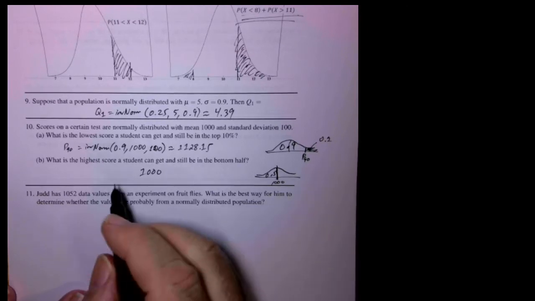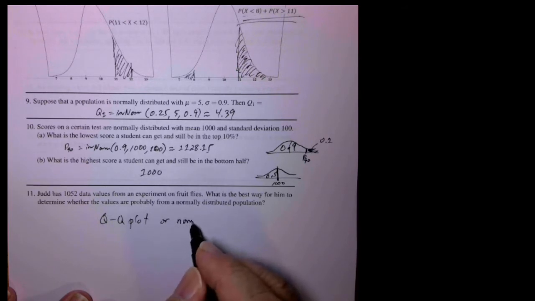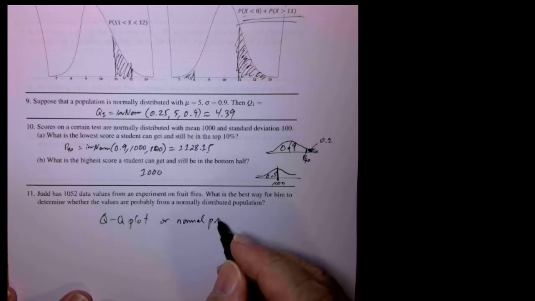All right, number 11. Judd has 1,052 values from an experiment on fruit flies. What is the best way for him to determine whether the values are probably from a normally distributed population? The best way to determine whether data is from a normally distributed population is a QQ plot, or a normal probability plot.